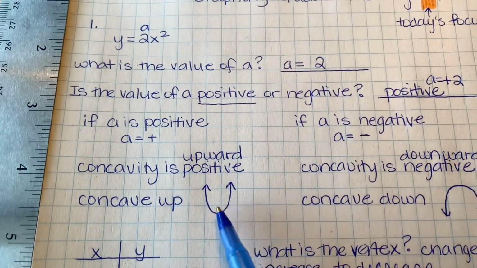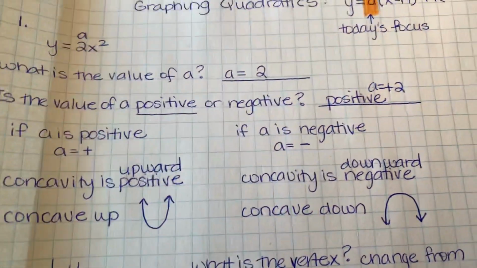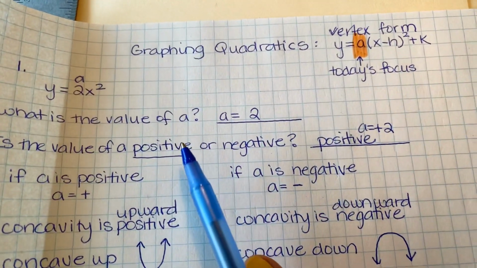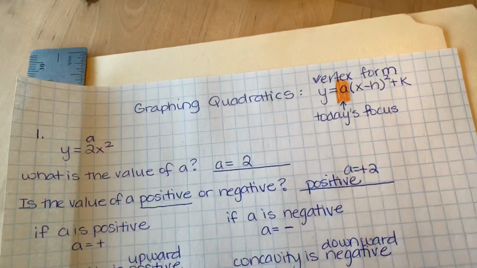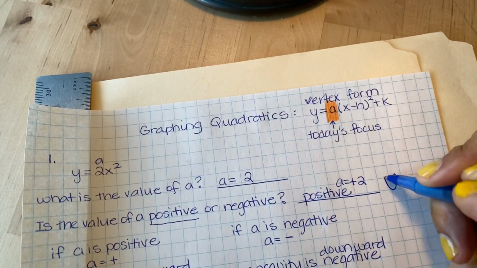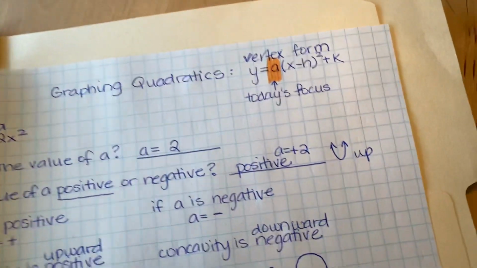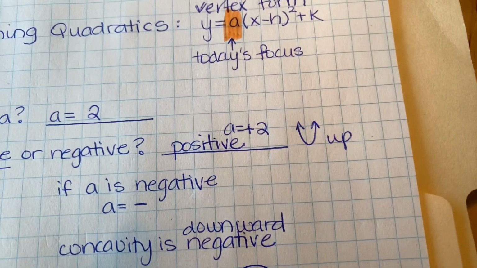It is positive. So what do we know then? We are on concave up. So I know that since this a value is positive, this is going to be a concave up parabola. So our parabola should look like this.